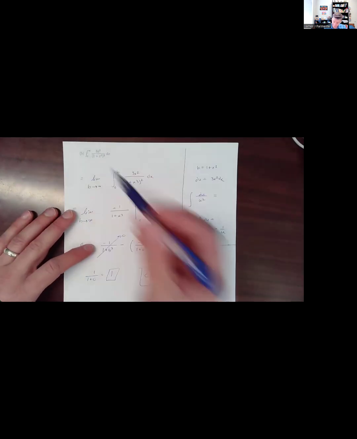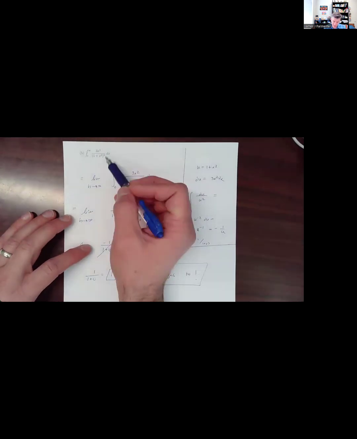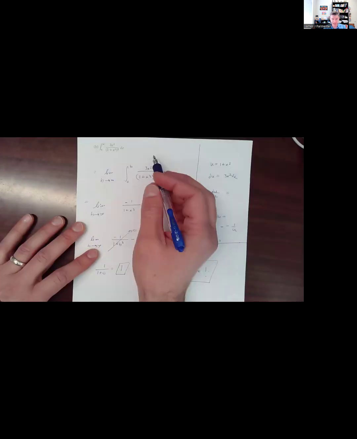I will point out, because I think it's worth pointing out, that this could also be a good example of a function that is a PDF on the interval from 0 to infinity. Since the integral over the interval is equal to 1, and this function is always positive, this could be a PDF.